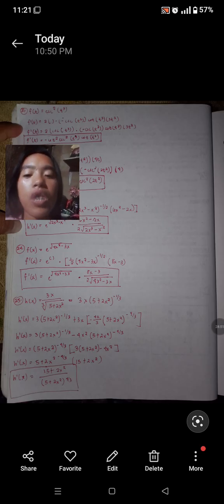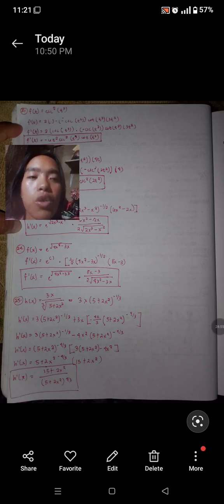And I suggest that you should also memorize the formulas, so that you will know how to differentiate.